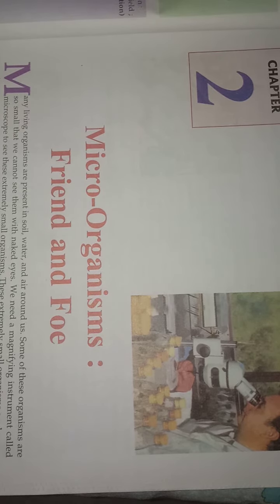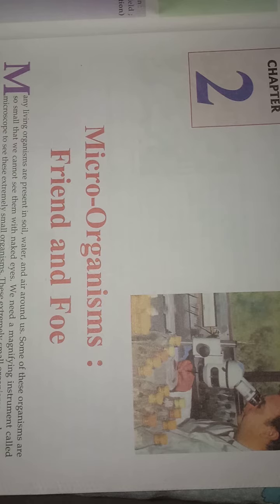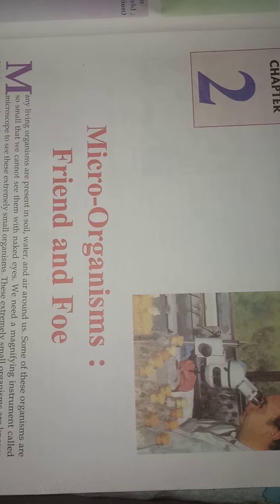What do you think? What are microorganisms? The living organisms that we cannot see with the naked eyes are known as microorganisms. Understood? And we always need an instrument to see microorganisms, which is called a microscope. So this is the introduction about the chapter.